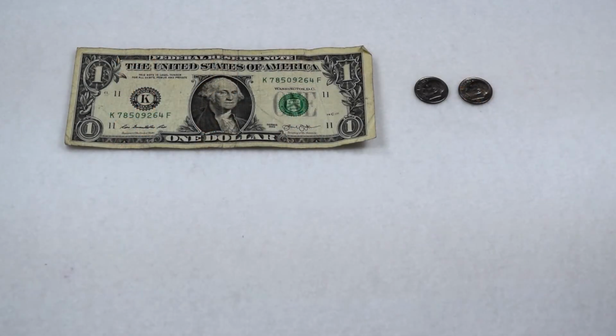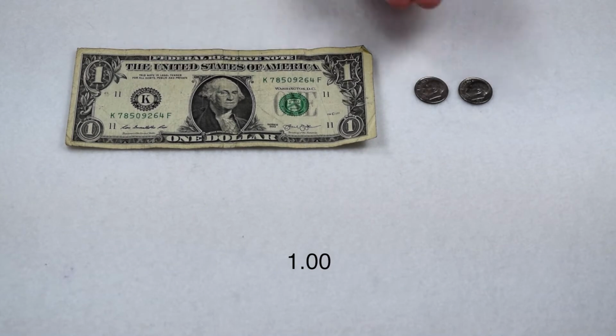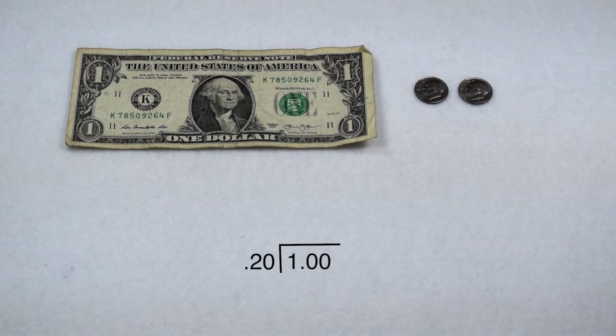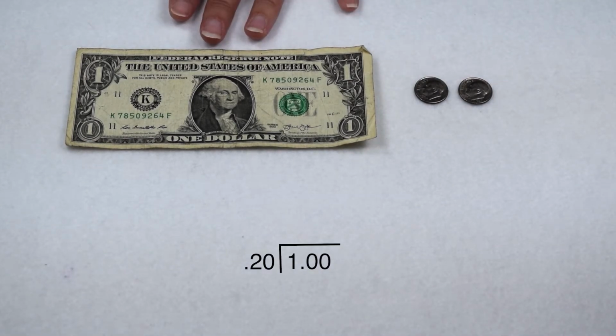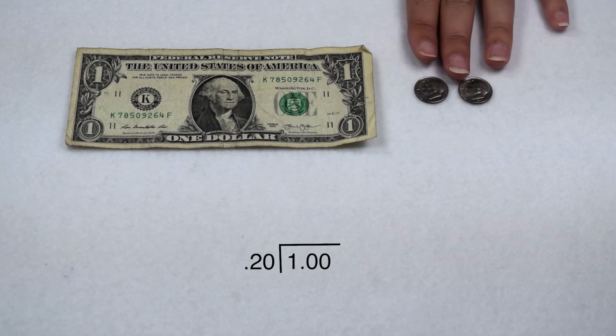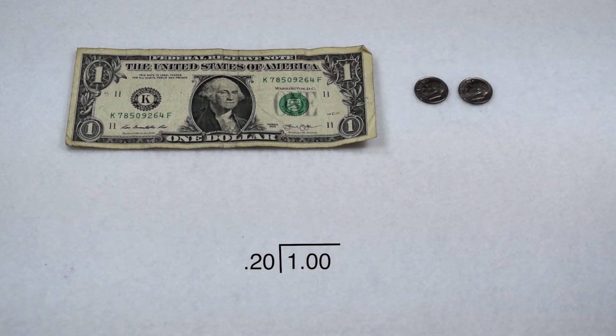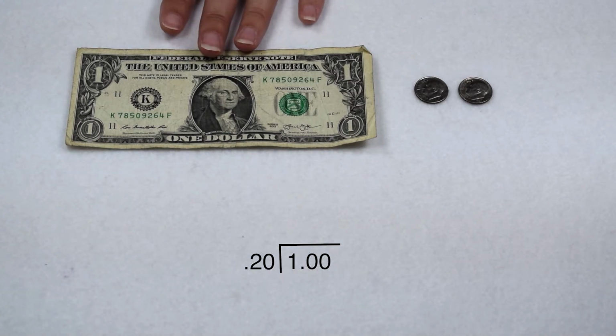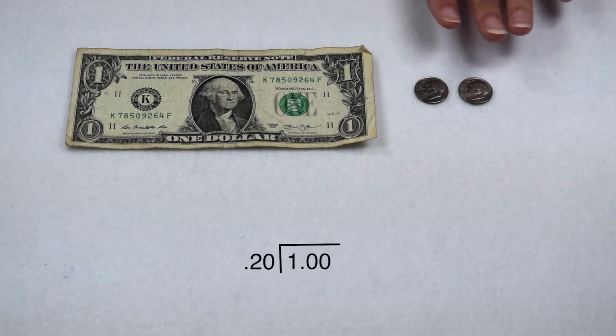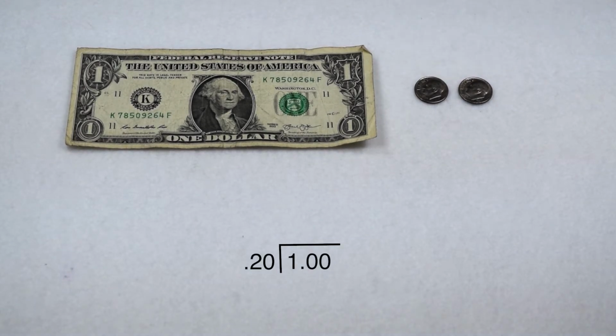What if we rephrase the problem? There is $1. Each person gets 20 cents. Well, we know that $1 is equivalent to 100 pennies and 20 cents is equivalent to 20 pennies. So we know we're still going to come out with 5 groups. But let's look more closely at it. Here we have decimals. $1 is 1.00 and 20 cents is 0.20. How are we going to get back to that original problem?